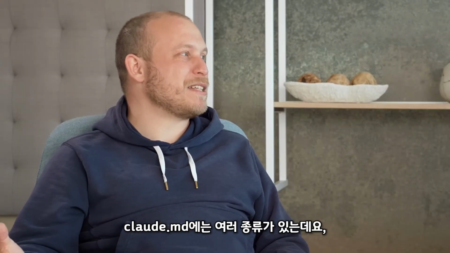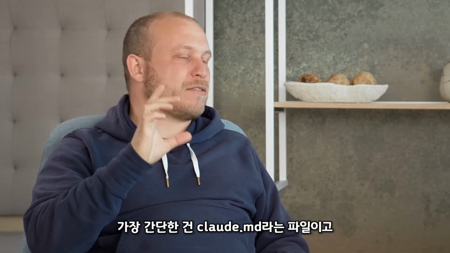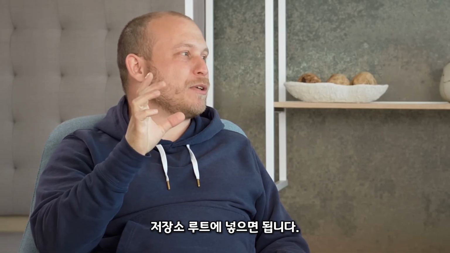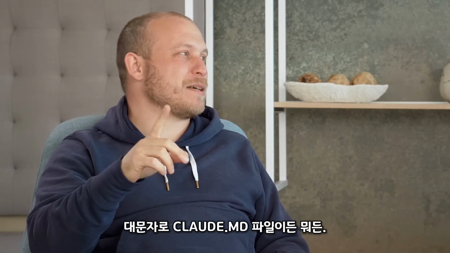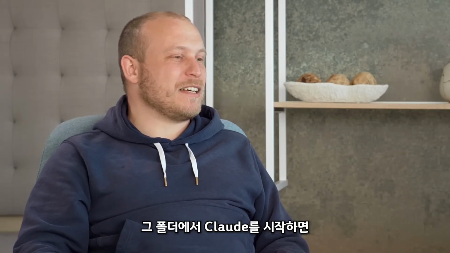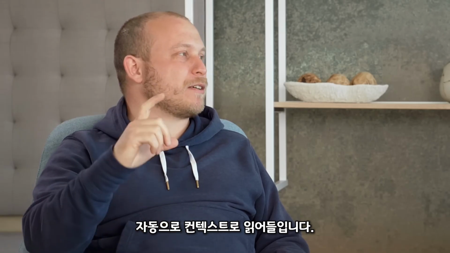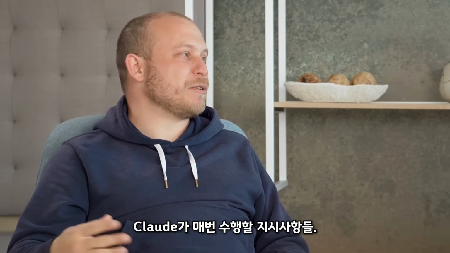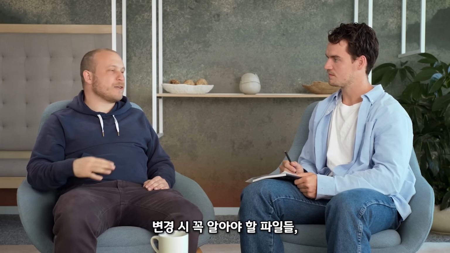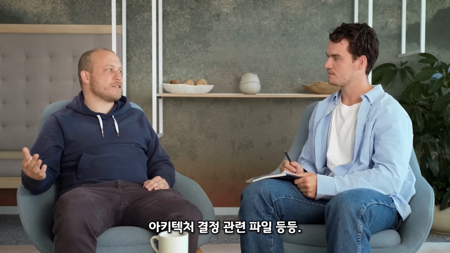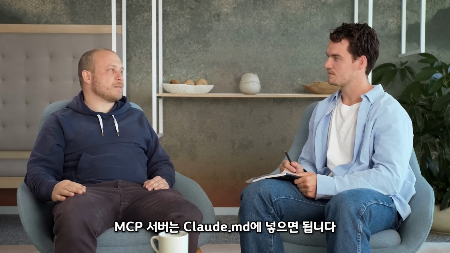There's a lot of different kinds of Claude MDs. The simplest kind is a file called claude.md, and you put it in the root of your repository. Just a markdown file. Yeah, Claude in all caps, MD lowercase. And Claude will automatically read it when you start Claude in that folder, so it'll be automatically read into context. Any kind of instructions you want Claude to follow every time: bash commands that you want it to run frequently, or files that it should really know about when making changes, or big architectural decisions, anything like that. MCP servers, just put it in the Claude MD.